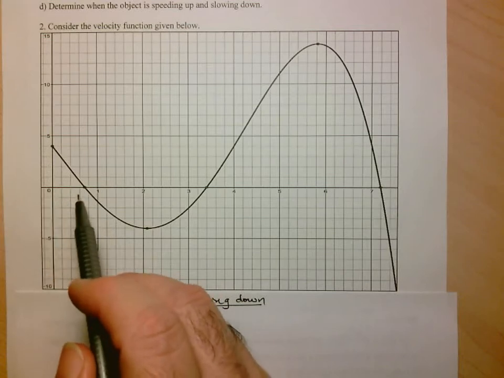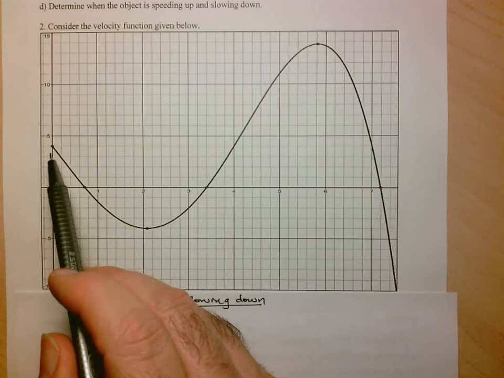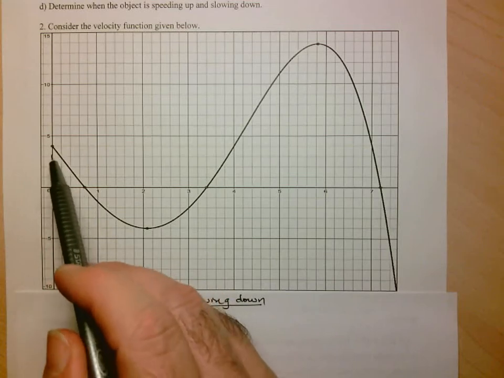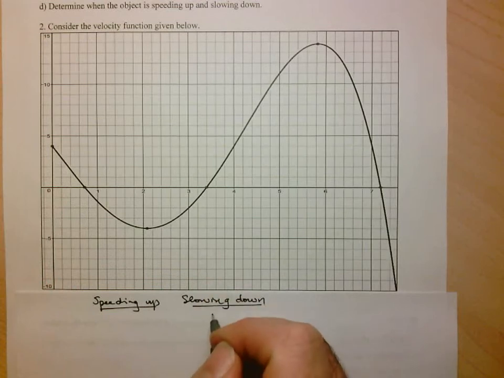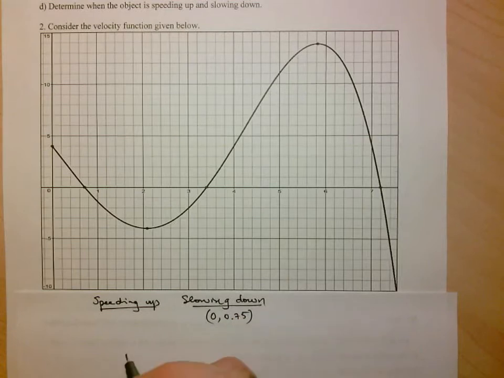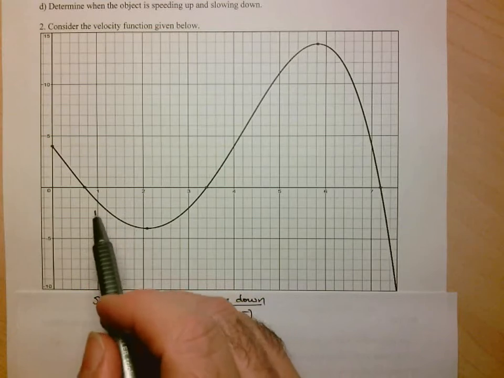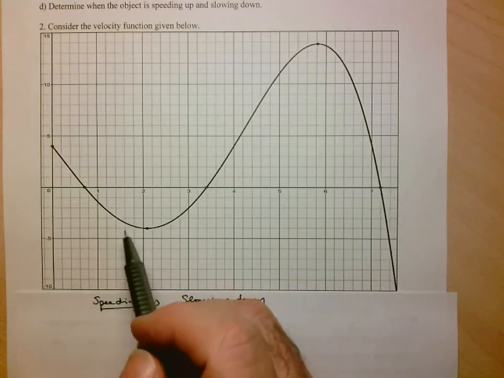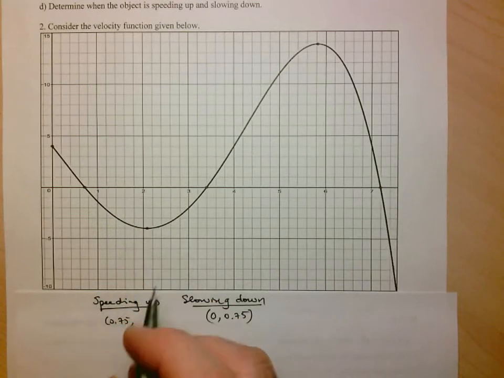I'm going to start in this interval here from about 0 to 0.75. Here we see that the velocities are positive, but the slopes of the tangents are negative. So opposite signs, which means that goes in the slowing down column: 0 to 0.75, slowing down. If we go into the next section, the velocities are negative and the acceleration is still negative. Same sign, so that goes in the speeding up column: 0.75 to about 2.1, the object is speeding up.